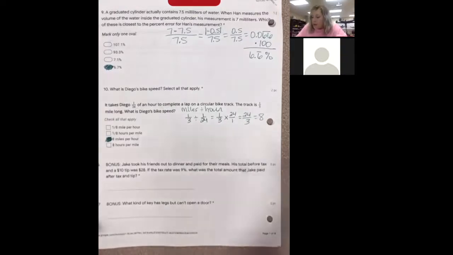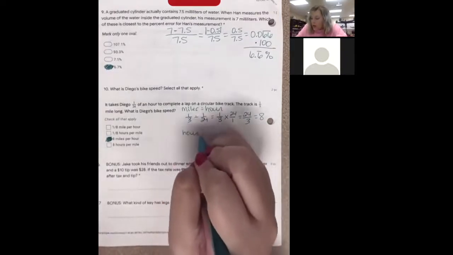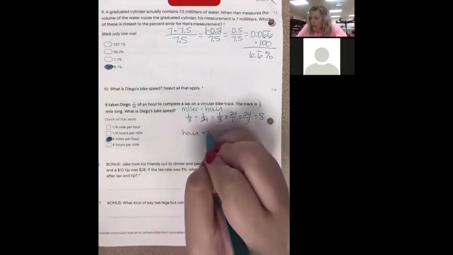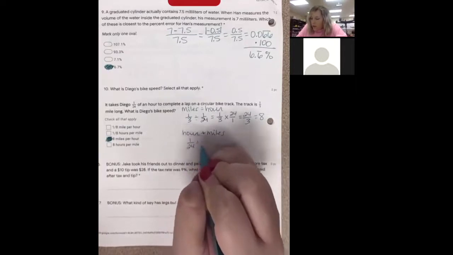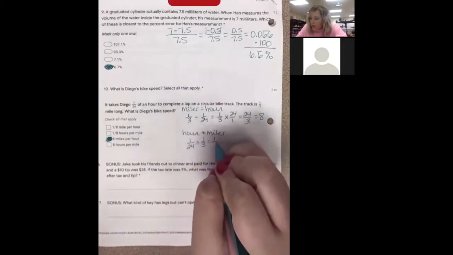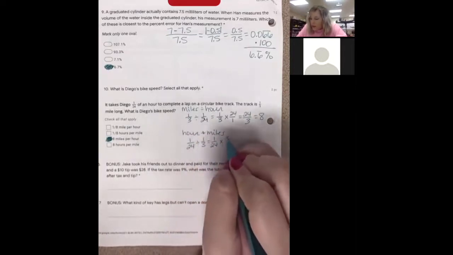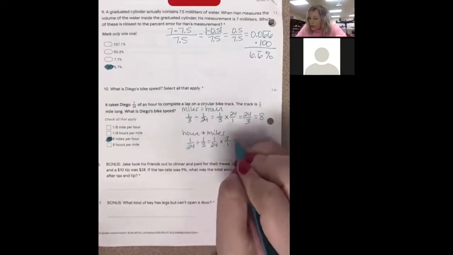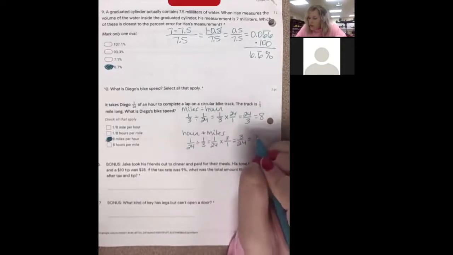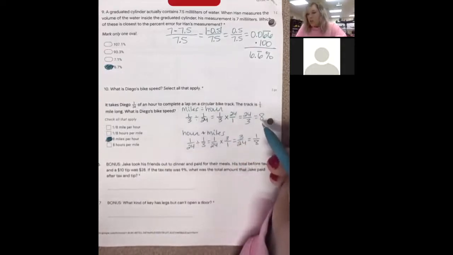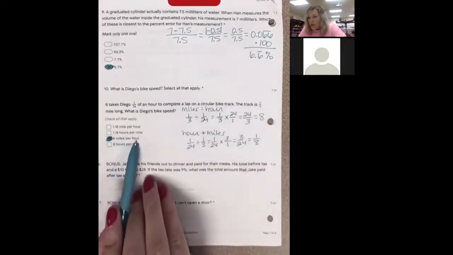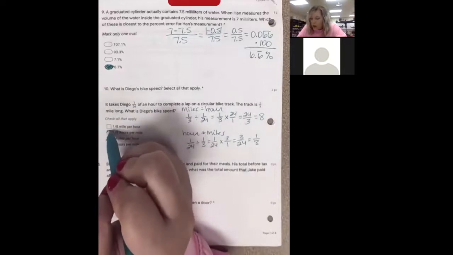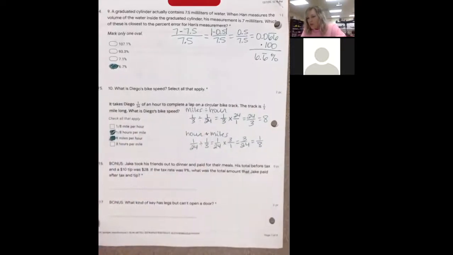Okay, so had we used hours divided by miles, it would have been 1/24 divided by 1/3. So when we change to multiplication, the 3 is our reciprocal now, which gives us 3/24, which simplifies to 1/8, because it's just the reciprocal of 8. But if I use the reciprocal instead of miles per hour, it's now hours per mile. So both of these answers are correct.